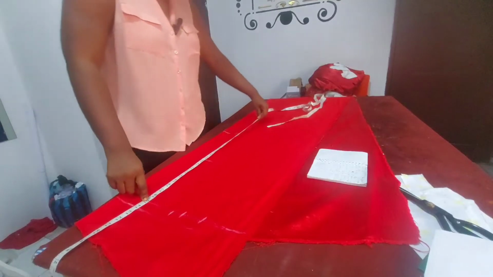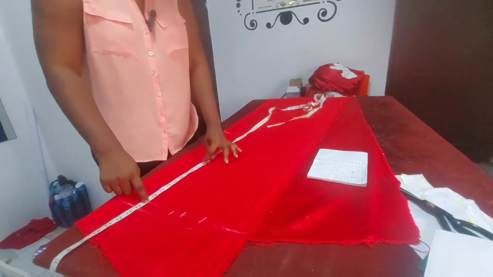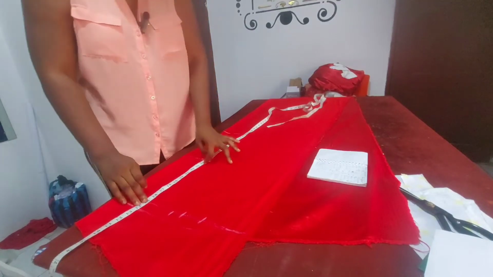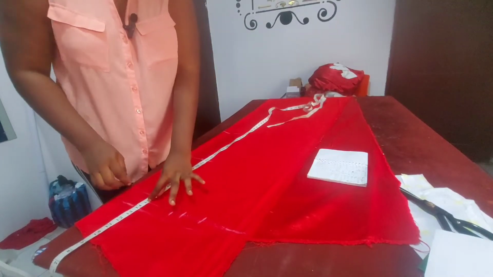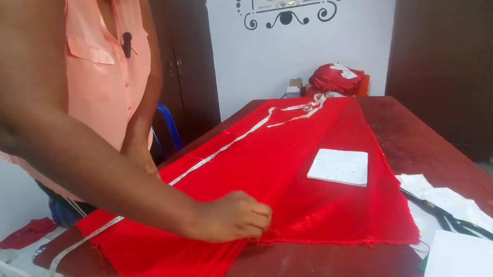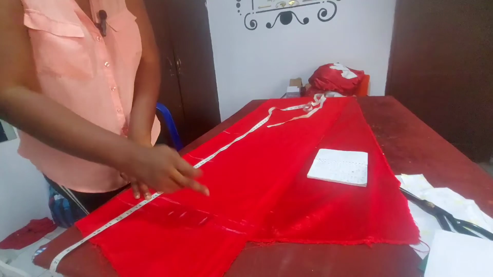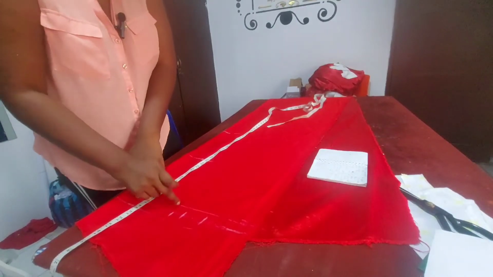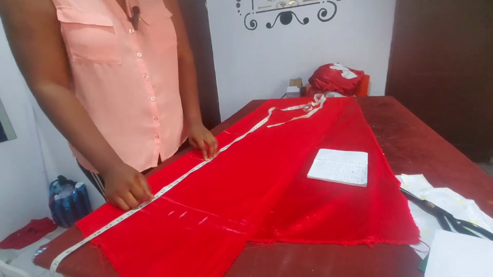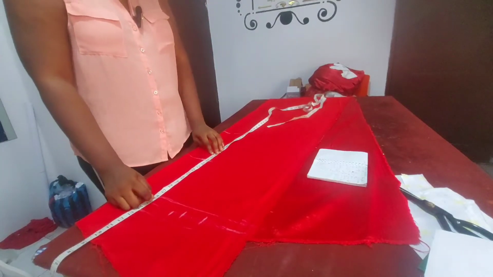I would just rather do 15. I'm doing 15 here. Coming here now, I'm still going in by my 16. So I know that this is my seam allowance and this is my main measurement. Just take note of what I'm doing there.